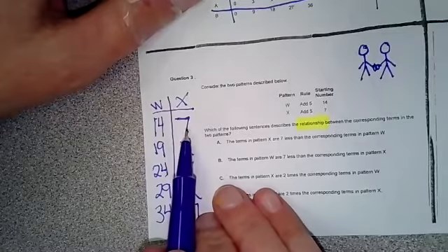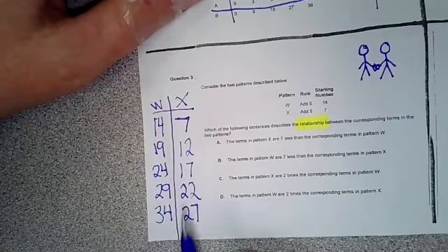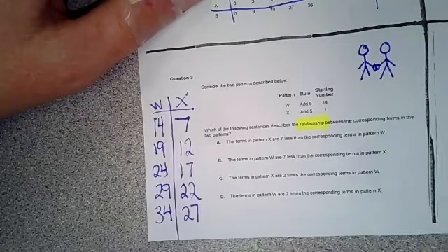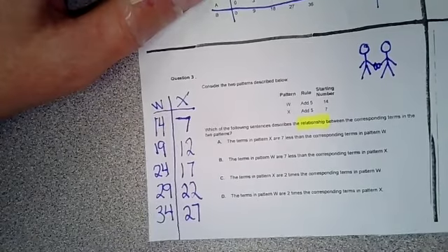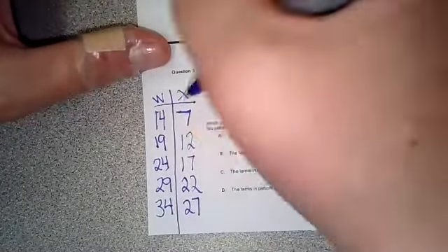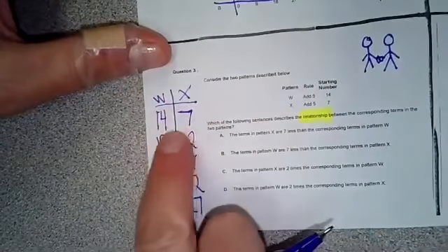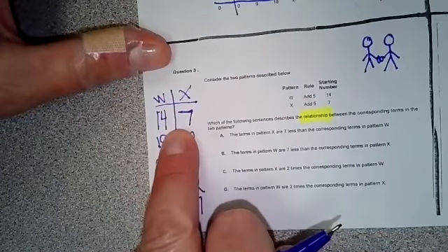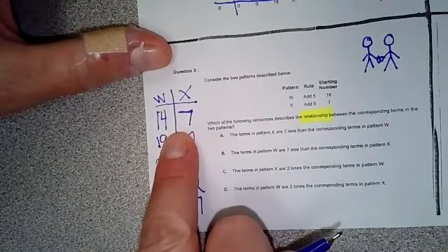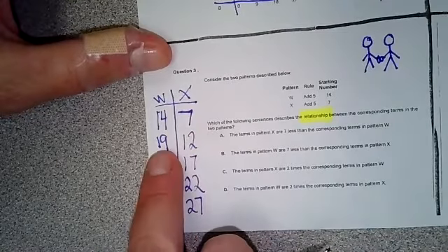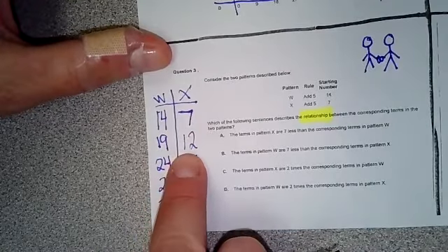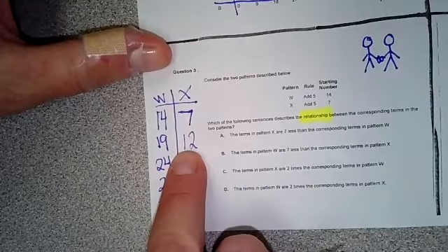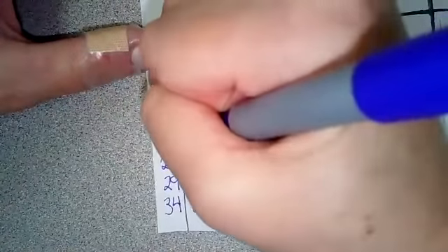So from 14 to 7, what happens every time? From 19 to 12, what happens every time? From 24 to 17, what happens every time? Well, if you look at this carefully, from 14 to 7, you can either say that it divides by 2 or it subtracts 7. Well, let's see what happens from 19. Does 19 divide by 2 to get 12? No, it subtracts 7. So the rule must be minus 7.